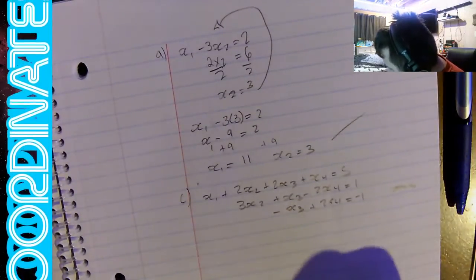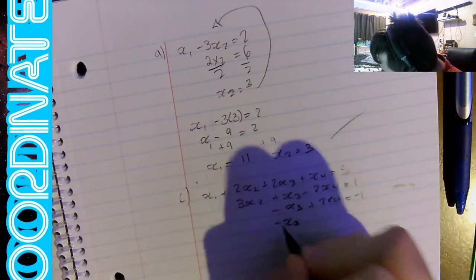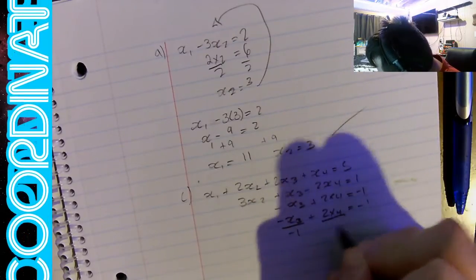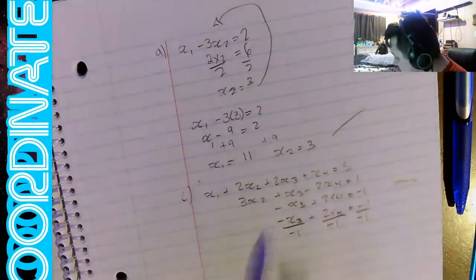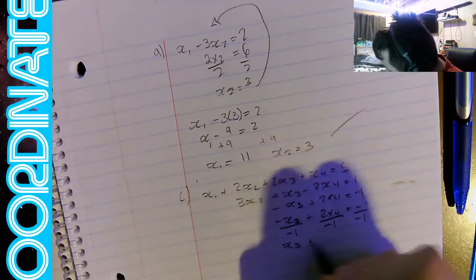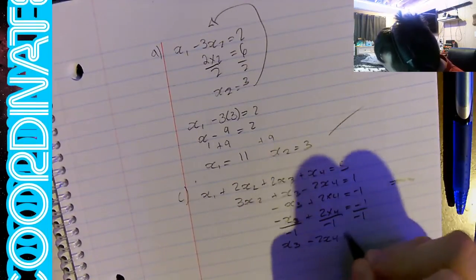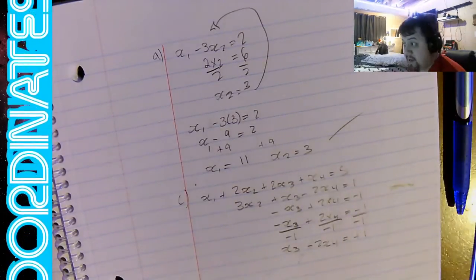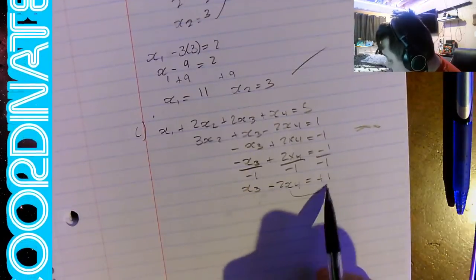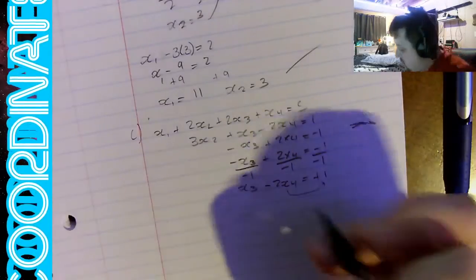So what I'm going to do is divide the x3 equation by negative 1. The reason I'm dividing by negative 1 all across is to get rid of the negative in front. So now I've got x3 minus 2x4 equaling 1, because a negative divided by a negative is positive. Then I'm going to bring this to the other side by adding 2x4 to both sides.